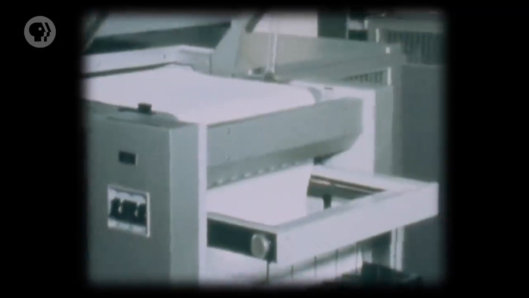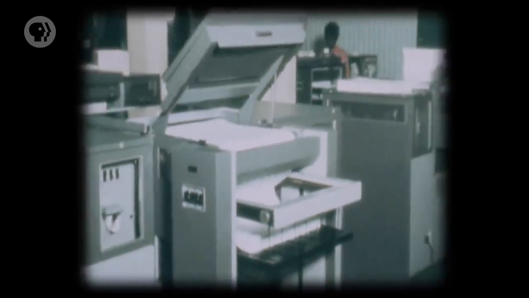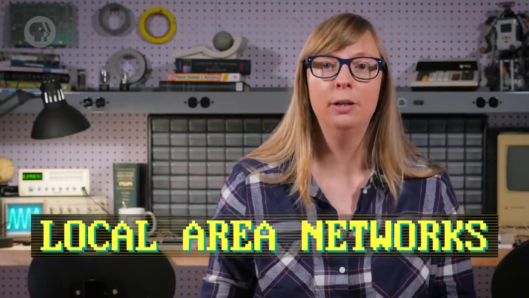A second benefit of networks was the ability to share physical resources. For example, instead of each computer having its own printer, everyone could share one attached to the network. It was also common on early networks to have large shared storage drives, ones too expensive to have attached to every machine. These relatively small networks of close-by computers are called local area networks, or LANs.